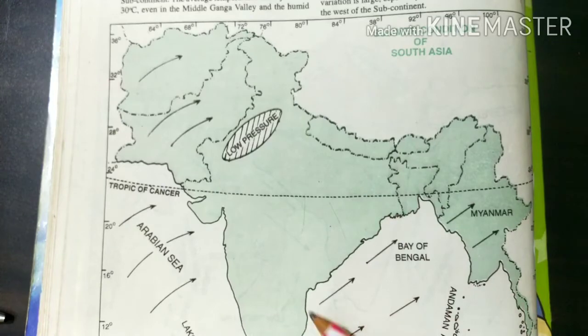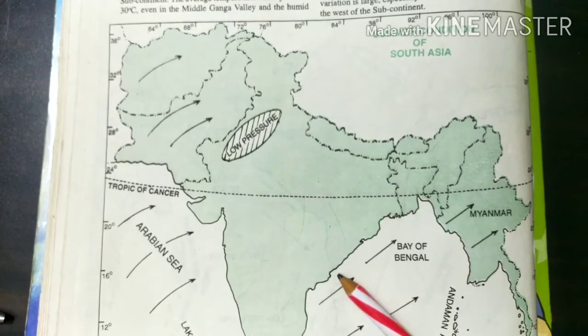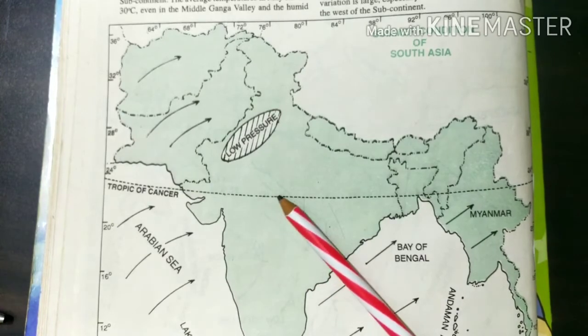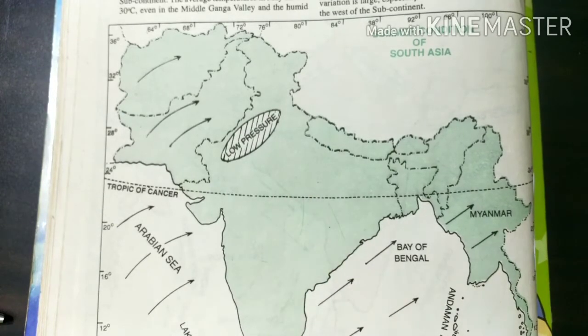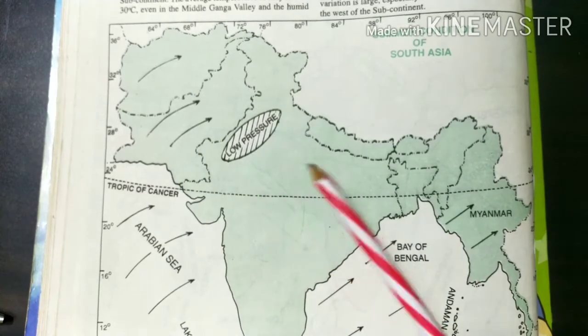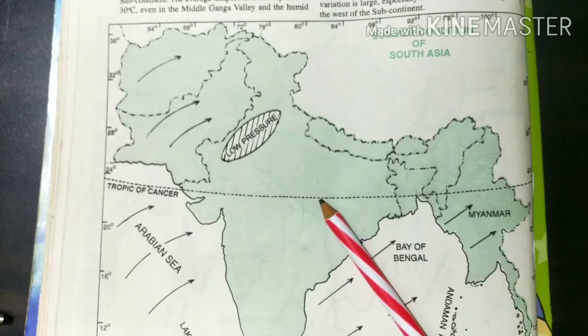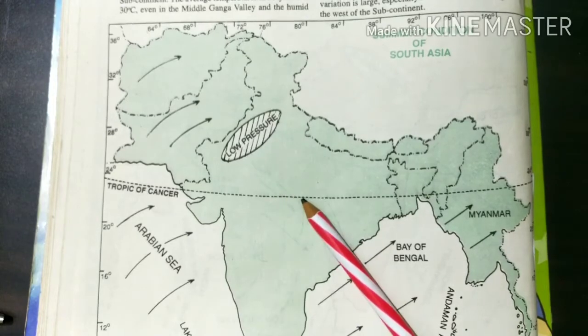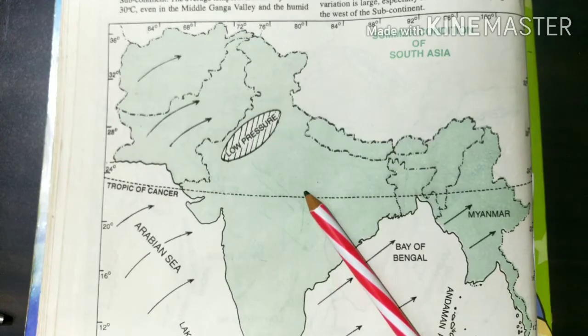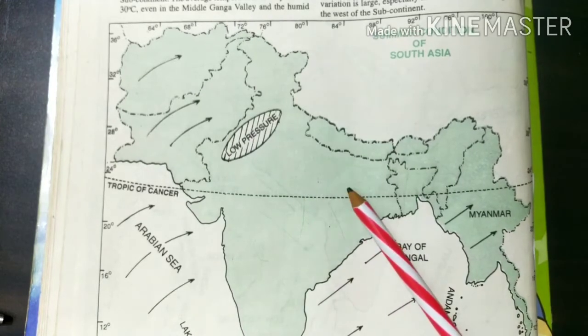So this is the condition of the summer season: all over the land the temperature is high and the pressure is low. So the wind blows from high pressure region to low pressure region, and they are dry winds, but due to high temperature these winds are hot, and by local name they are called Lu in the northern plains of India.